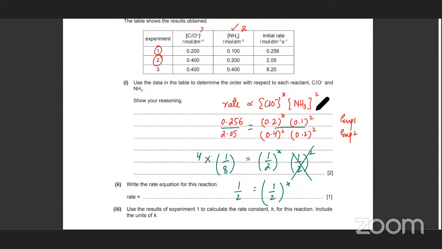Sir, and if we use the computation method, can we also explain that in the working, or should we use this instead?